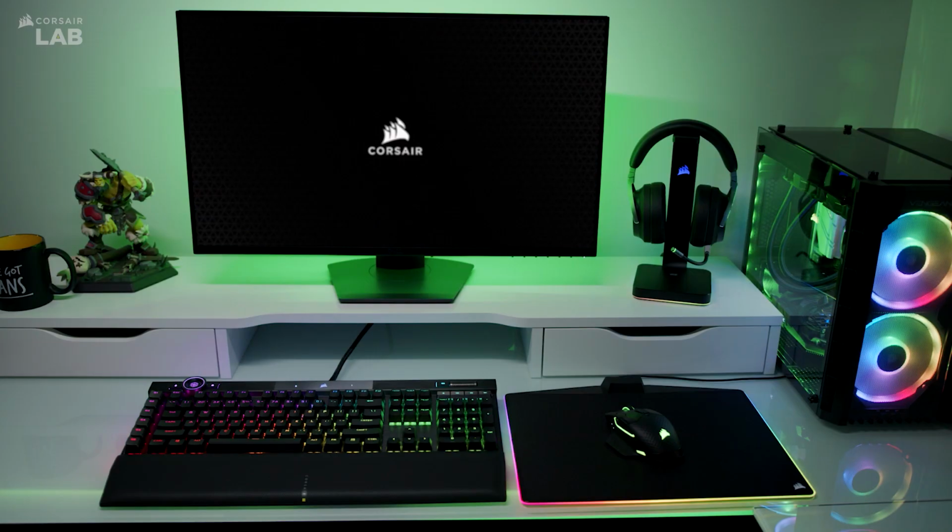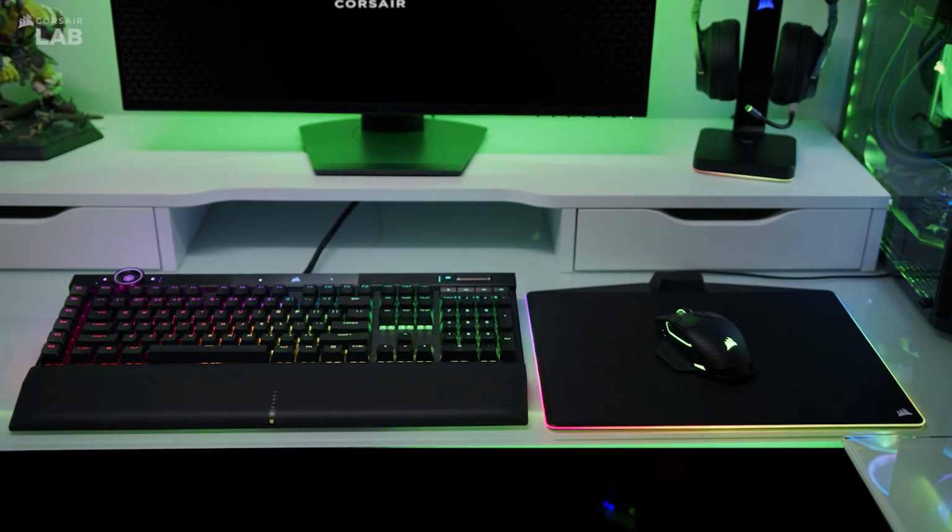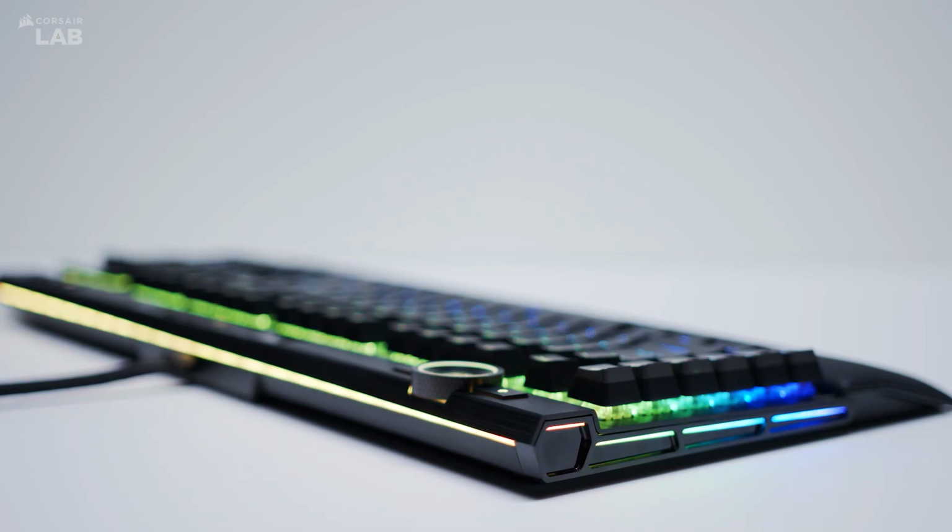The iCUE control wheel provides a new level of dedicated control over your keyboard settings, as well as an intuitive way to interact with your favorite applications.